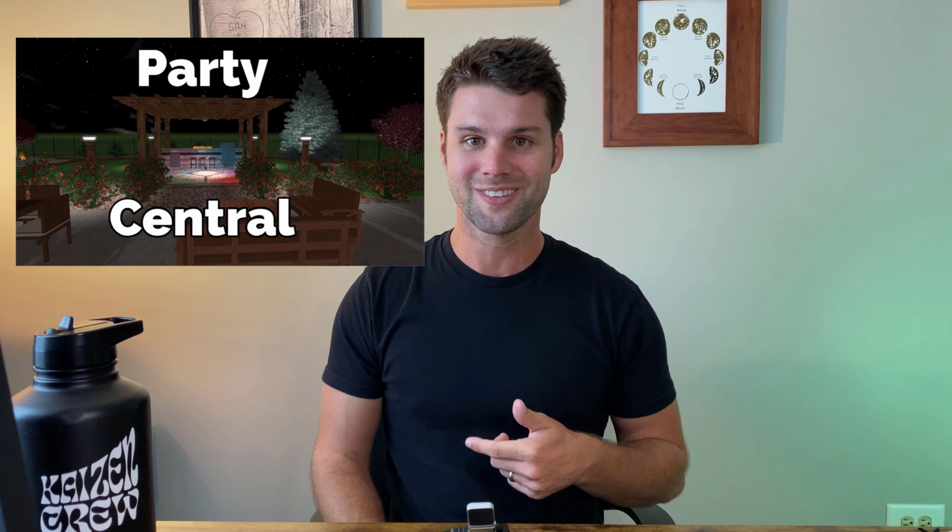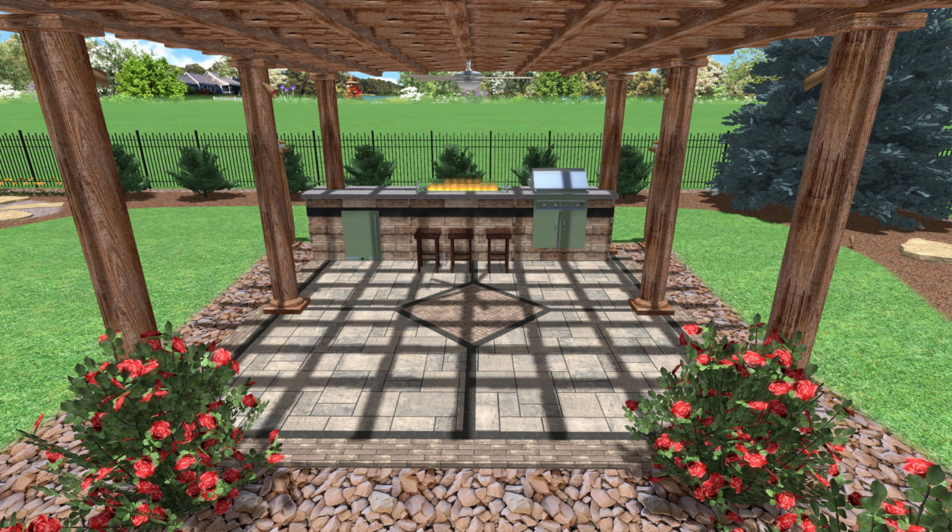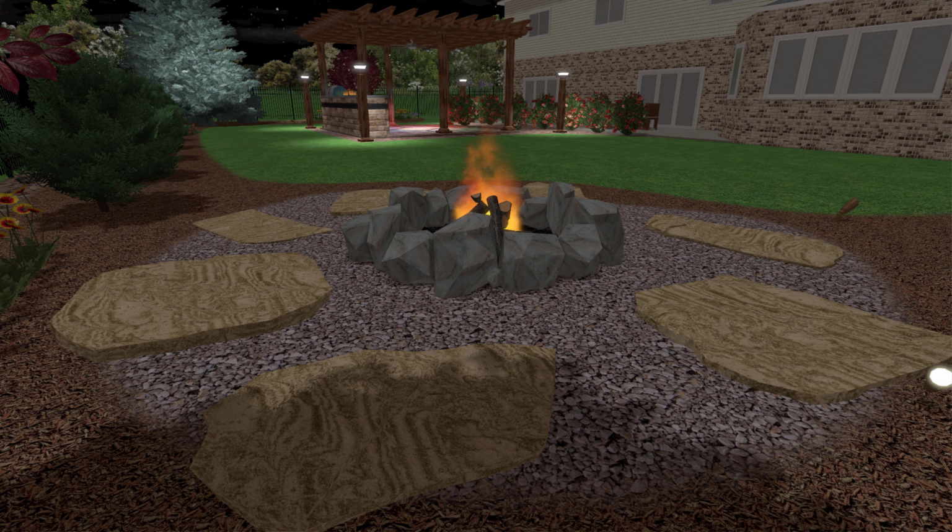Sometimes a little bit of space is what you want though. For example, in one of my previous videos, Party Central, there was a pergola area with an outdoor kitchen with a bar and a big open space for parties, whether that was setting up a dining table or even a dance floor. But that homeowner wanted a fire pit area that was set off a little bit more secluded. That way, that space was actually important. You could get a break from the party. If you're a little bit more introverted and you need a few minutes to chill out, it gives you a little bit of space to do something like that.